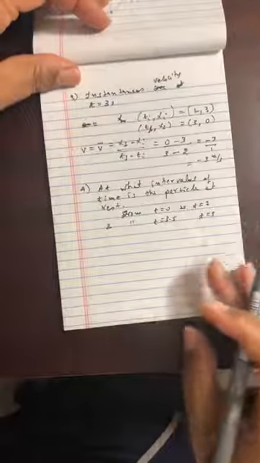Next, we're going to look at the graph of velocity versus time. So let's take a graph like this.